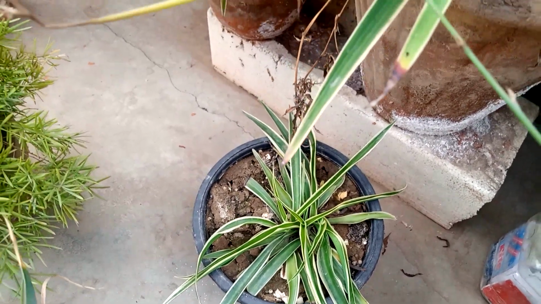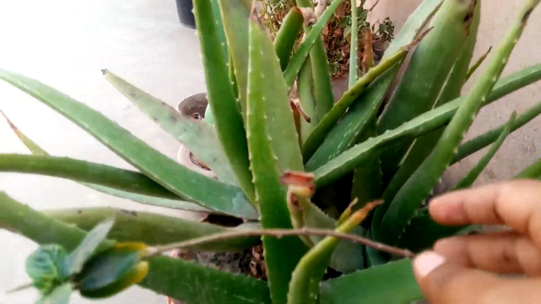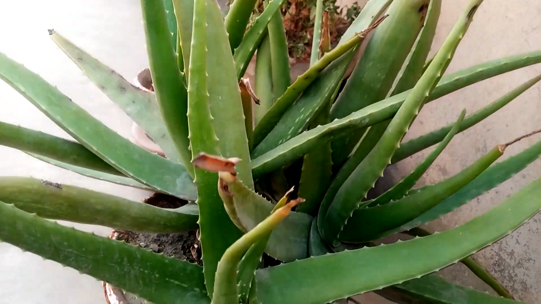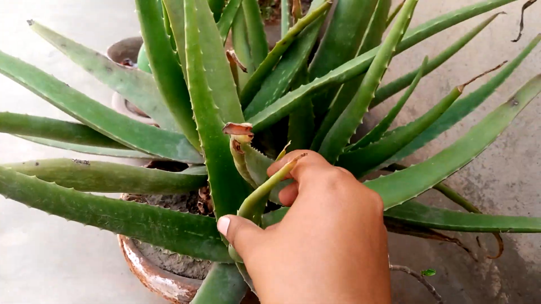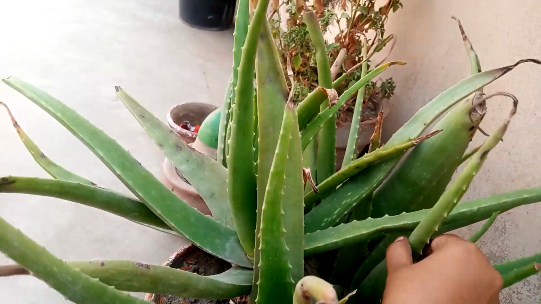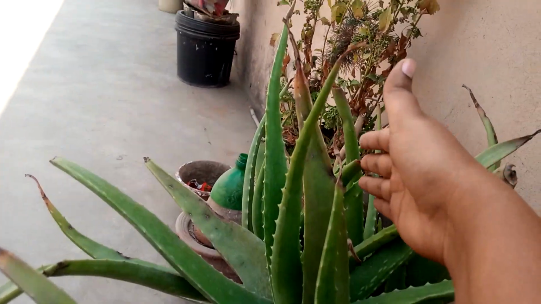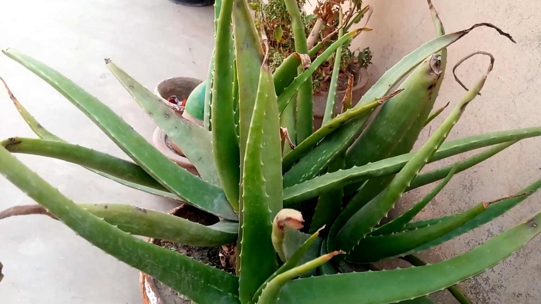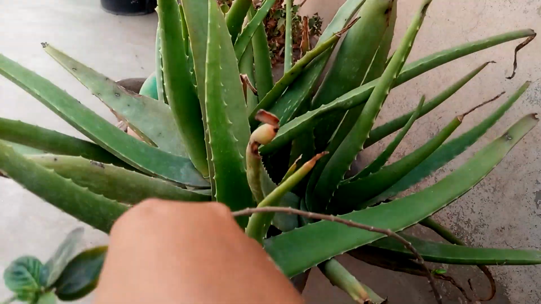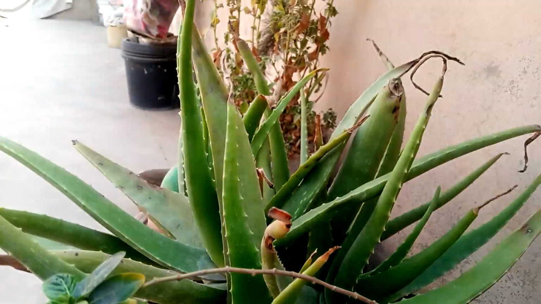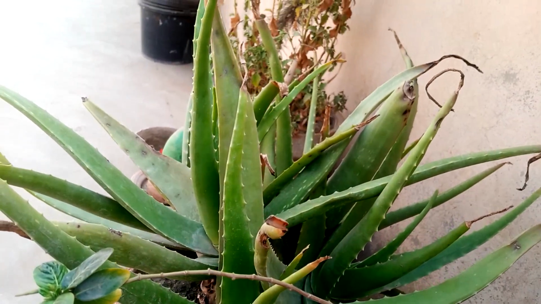And the next is, here you can see this is aloe vera plant and you can see it has so many plants. How many plants in one pot? One plant, two plants, third plant, four plants, 5 and 6 plants. So if you want, you can separate them for more plants.